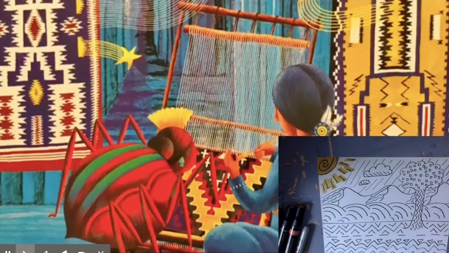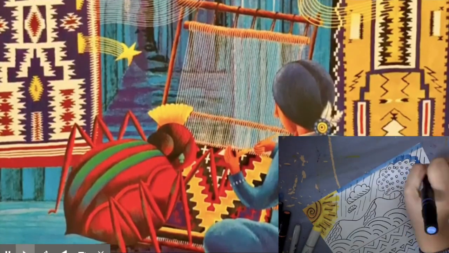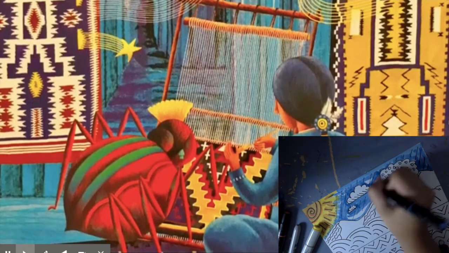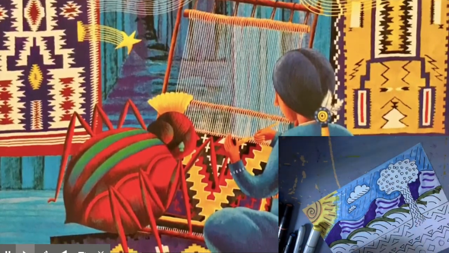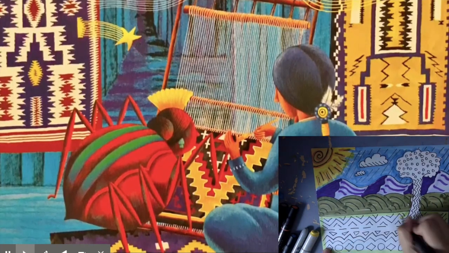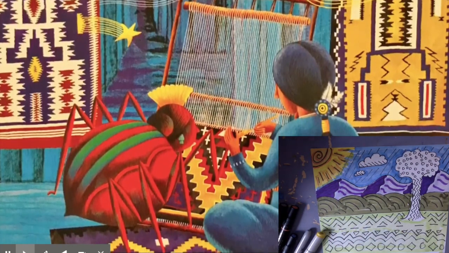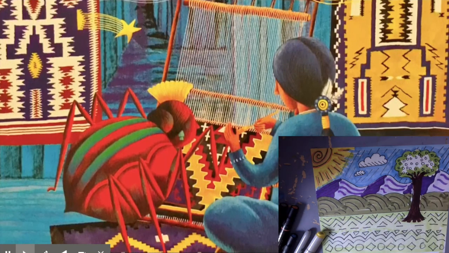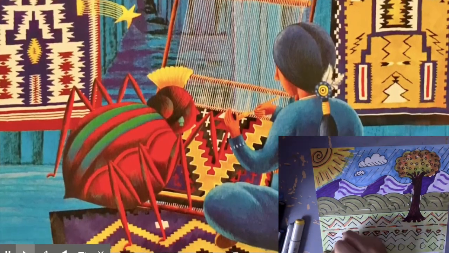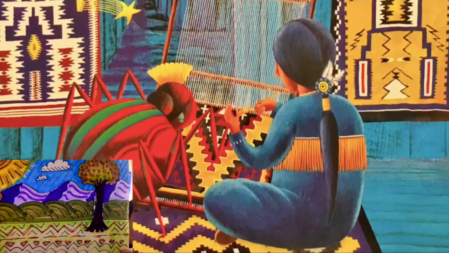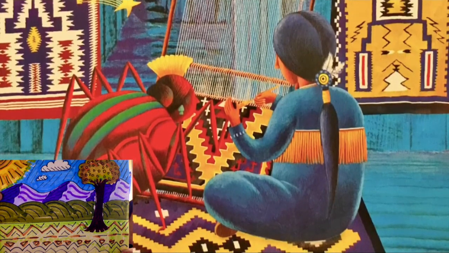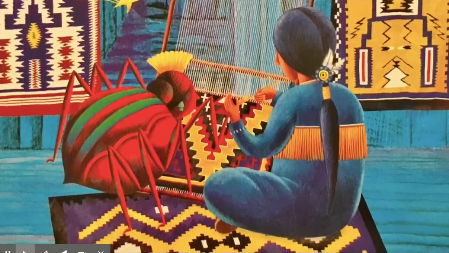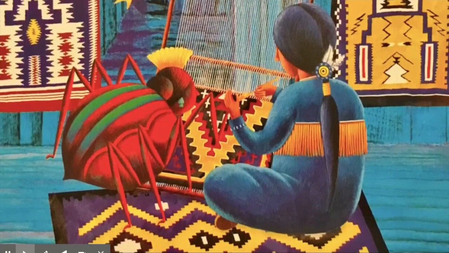"When I weave, I think about the clouds. I remember the flash of lightning when it rains. I dream of sunbeams on sunny days, and I remember the beauty of the mountains standing against the sky." Spider-Woman continued, "Close your eyes and imagine the design in your mind. Let the weaving come from your heart." Spider-Woman taught the girl how to make the designs, and the girl promised to listen to her heart.